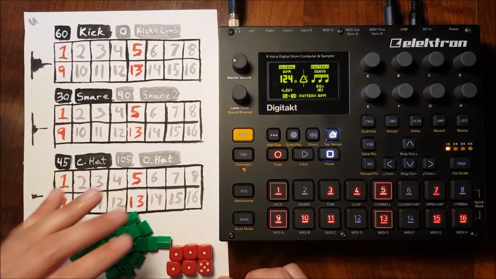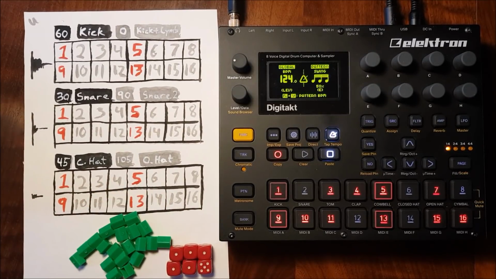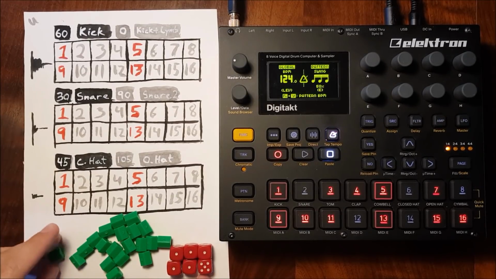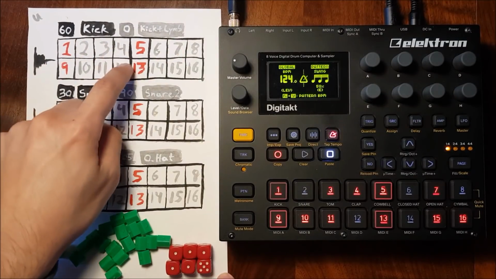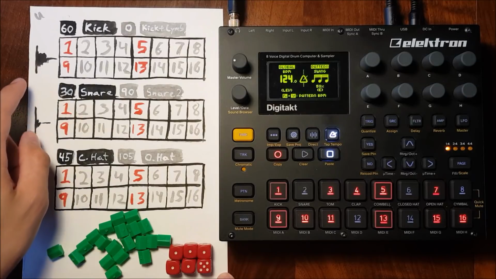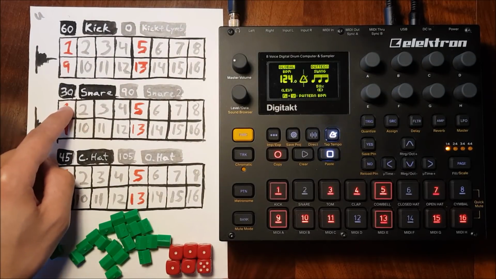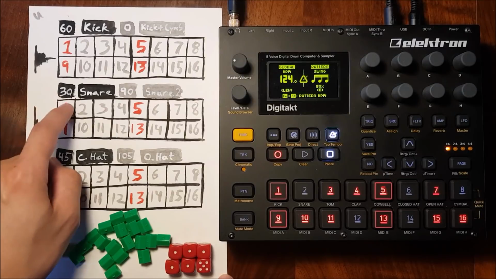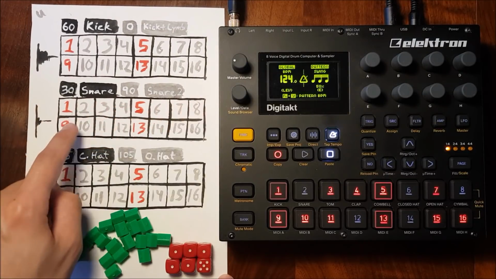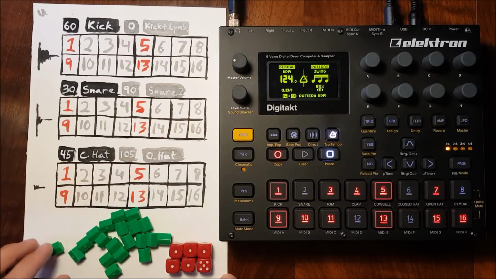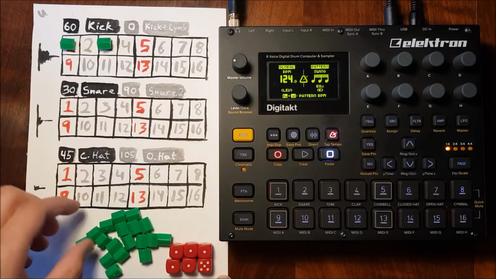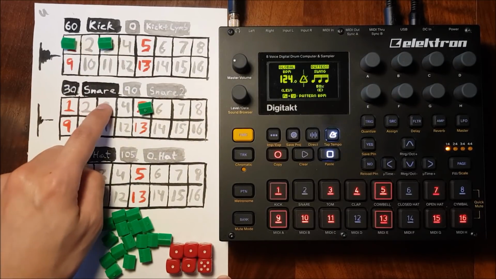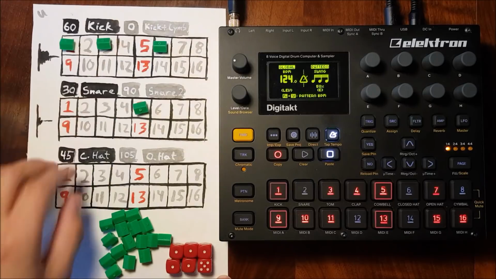Let's try something right now. Okay. Right now I have no idea exactly what I'm doing. I'm moving too fast, so I have to slow down even more. Okay, so there's a kick right after that.